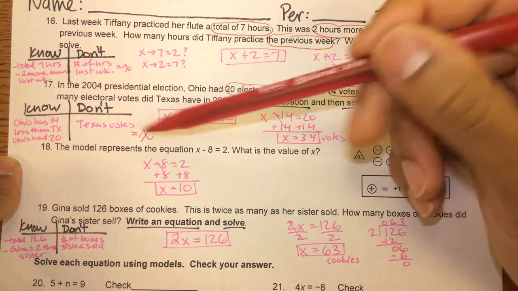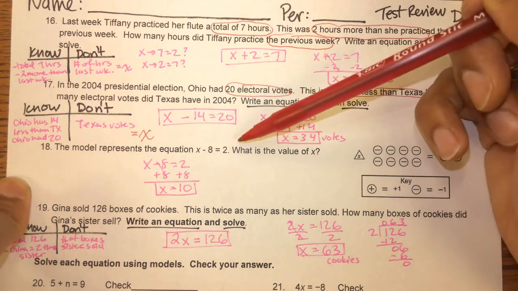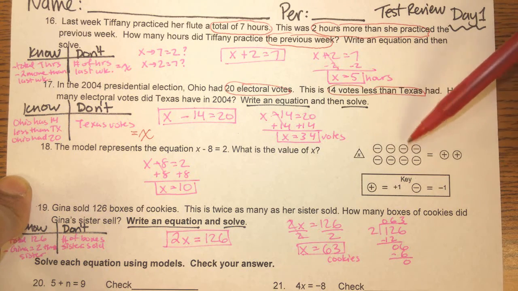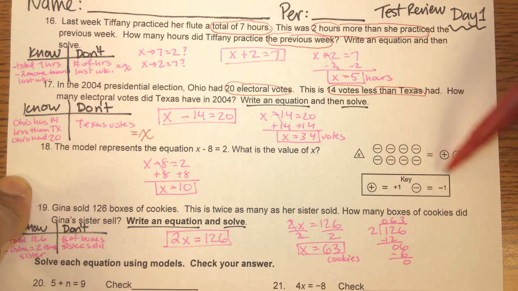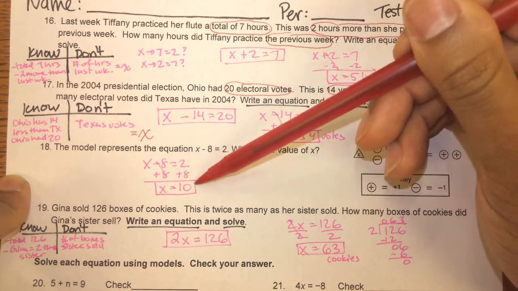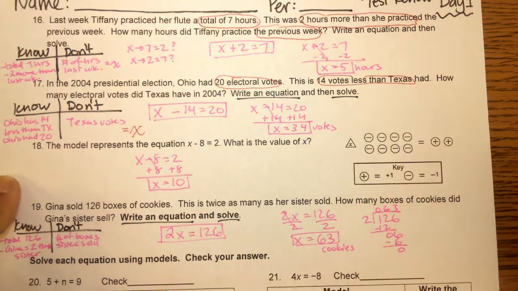Number 18, the model represents the equation x minus 8 equals 2. What is the value of x? So 1 x variable, and I have 8 negatives because I'm subtracting. I get 2 at the end. Solve it correctly, do the inverse operation, add 8 to both sides, you get 10.